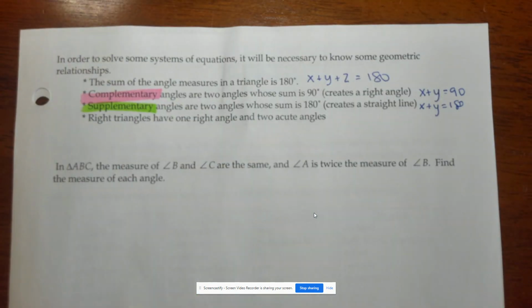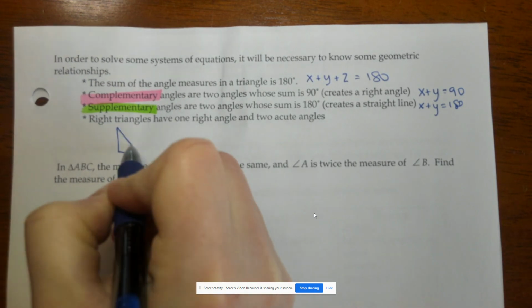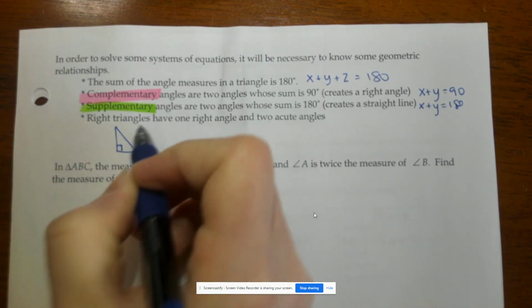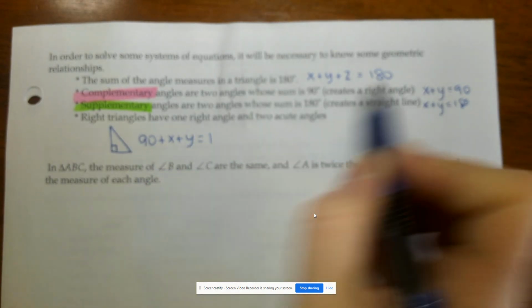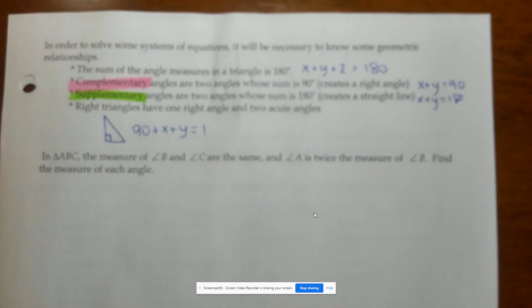And right angles: you have one right angle in a right triangle. So if you have a right triangle, you know one of the angles is always going to be 90. So you would have something like 90 plus x plus y equals, and all three angles in a triangle have to add up to 180. So you might have for that one equals 180.